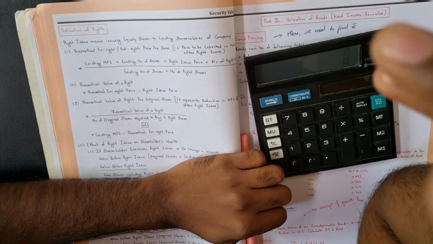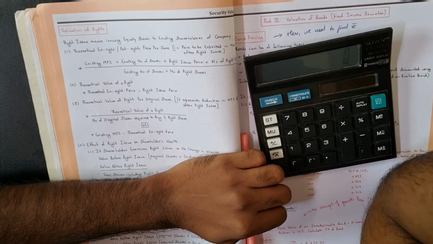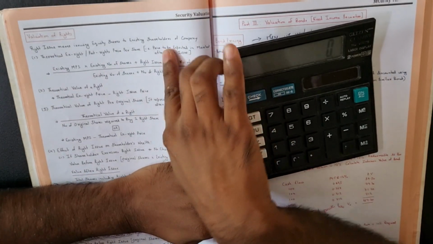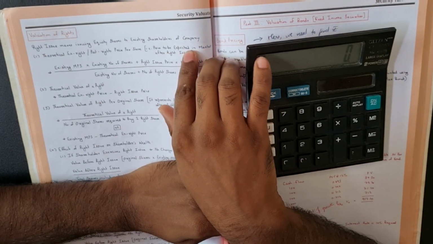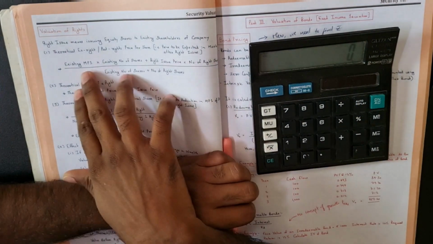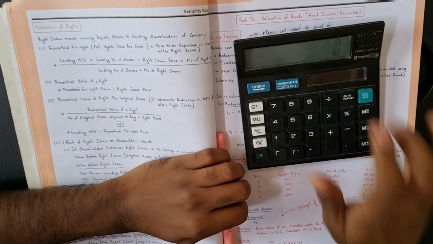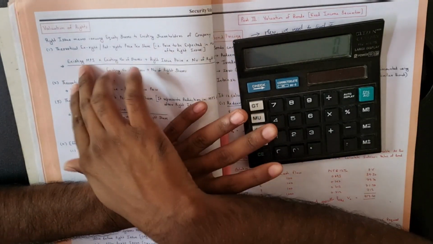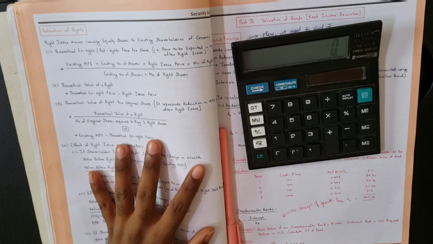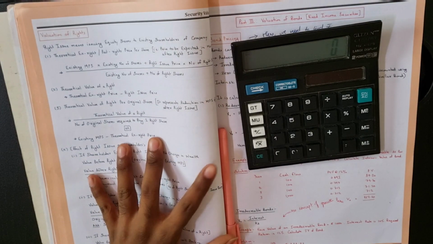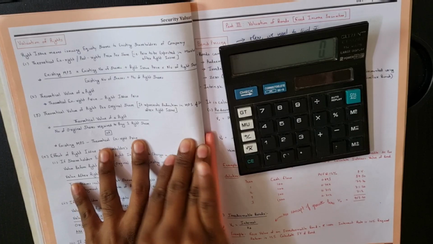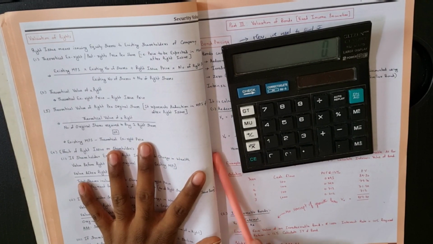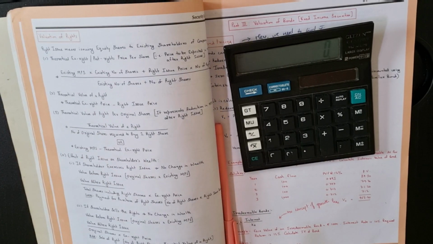After the right issue is made, what will be the price of equity shares? That is the price to be expected in the market after the right issue. How will we calculate this? The formula is: existing MPS into existing number of shares, plus right issue price into number of right shares, divided by existing number of shares plus number of right shares.